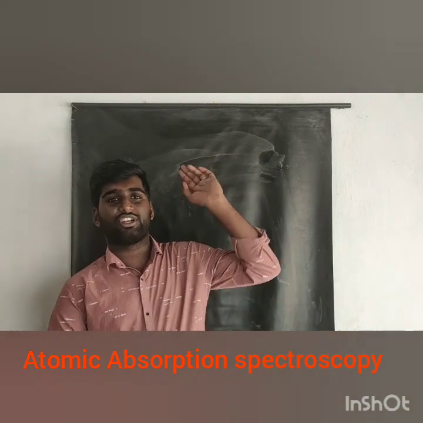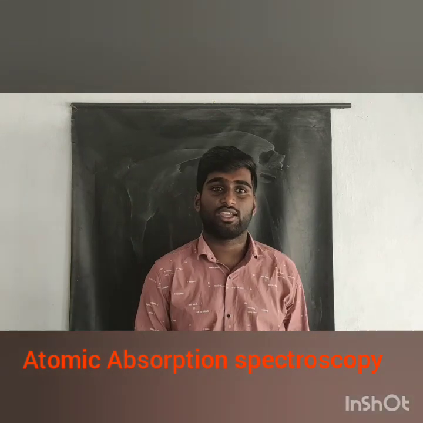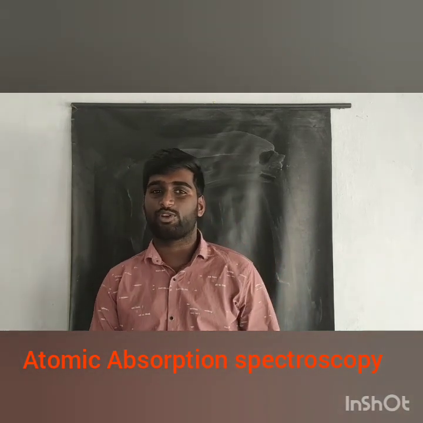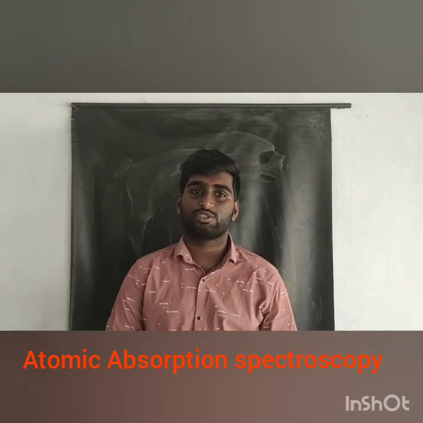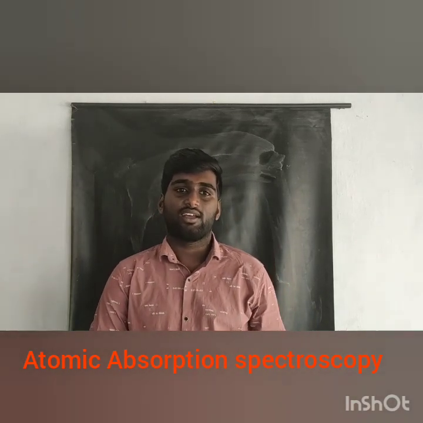Before going to the instrumentation of atomic absorption spectroscopy, I want to once recall the principle. What is the principle of atomic absorption spectroscopy? If light of resonant wavelength is passed through a flame containing atoms, part of the light is absorbed, and the extent of absorption is proportional to the ground state atoms present in the flame. That is the principle.